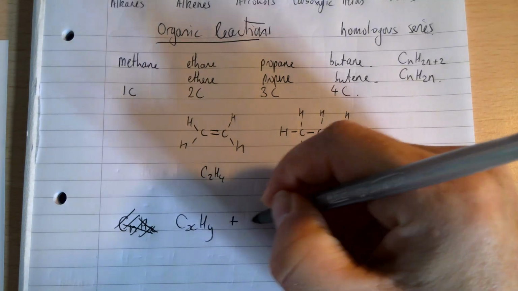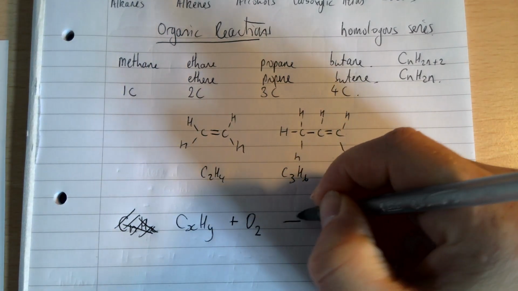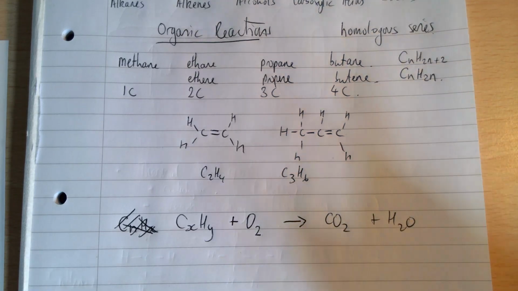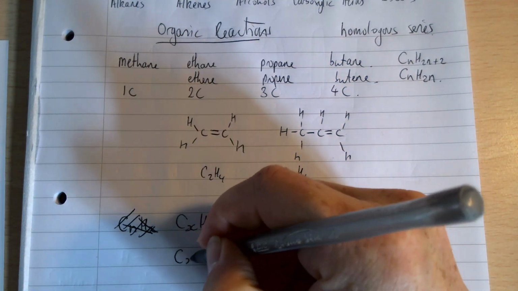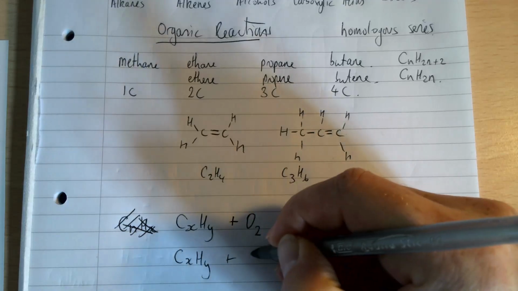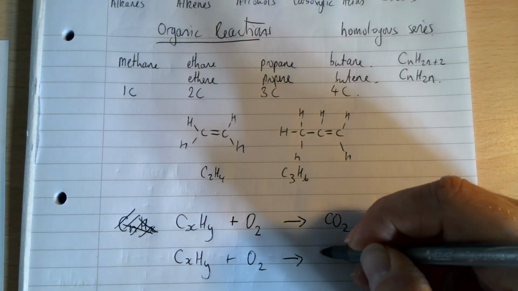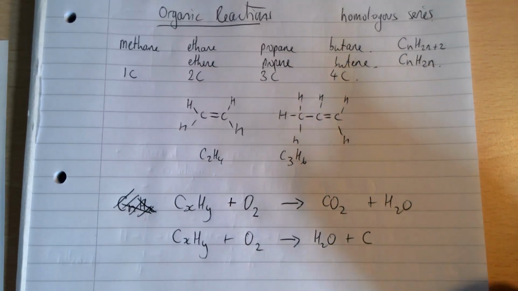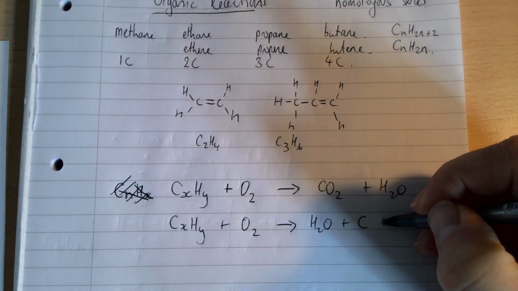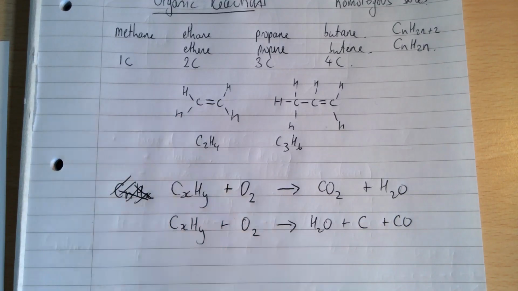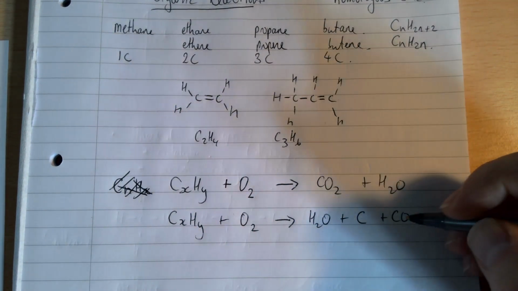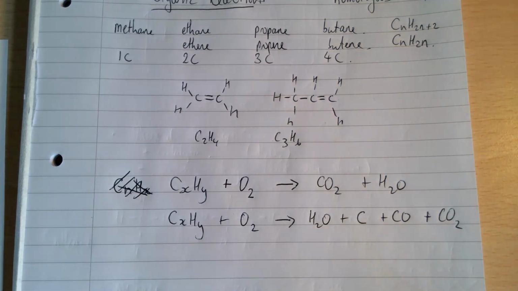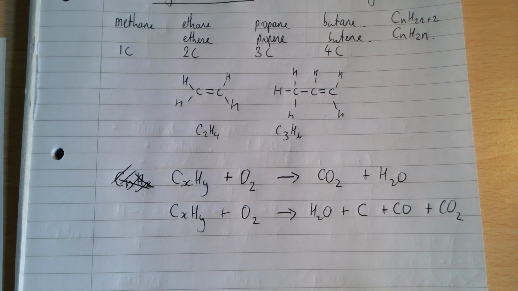Now you all know hopefully that they burn in oxygen. If you've got an excess of oxygen, you get carbon dioxide and water, and you'd be expected to balance an equation like that. You can also get incomplete combustion, which is when there's insufficient oxygen, and then you'll still get water, but you could get carbon or soot as a product. You could get carbon monoxide, which is partial oxidation of the carbon of the hydrocarbon, and you could still get some carbon dioxide as well.